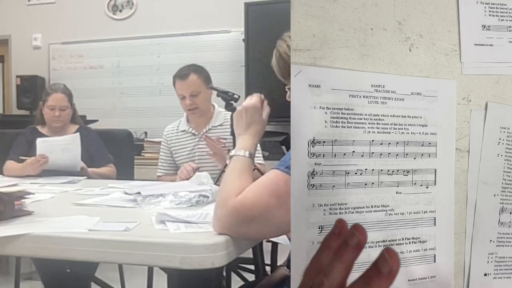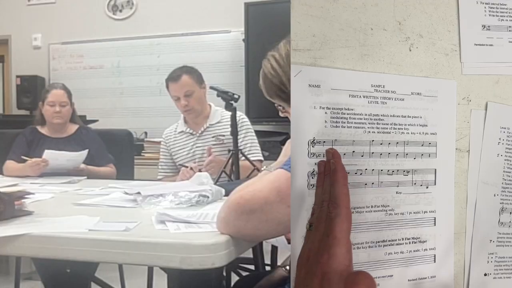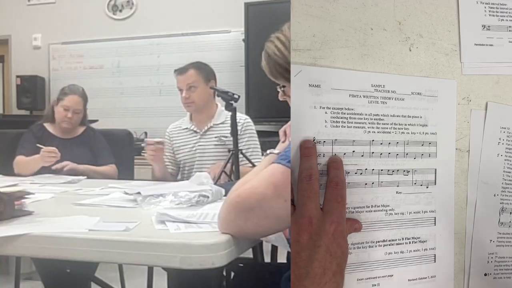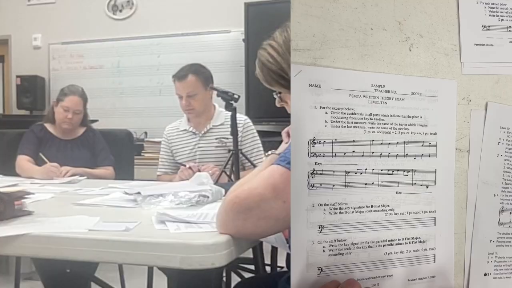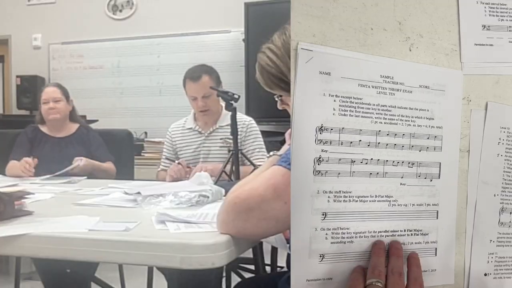When they're circling accidentals, if they're going to a minor key, not every accidental is circled. They're only supposed to indicate the accidentals in which the piece is modulating. So if they're starting in a minor key, it wouldn't count the raised 7th that's part of the key. So only in minors, when it starts with minors. Usually it doesn't pop up very often, but just every once in a while.